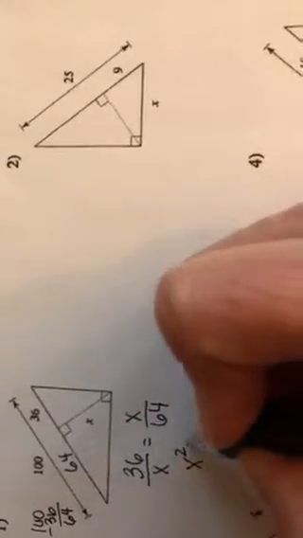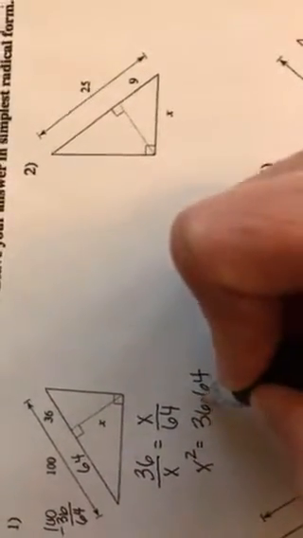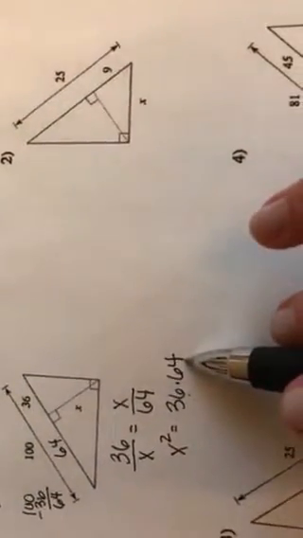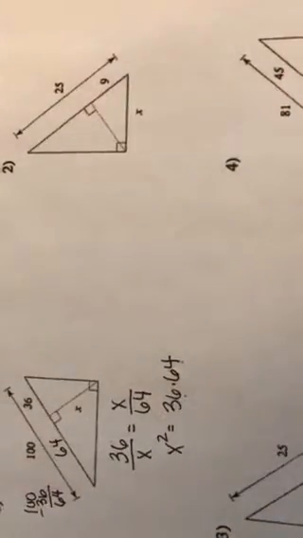Now we can cross multiply. X squared equals 36 times 64. All right. Once we figure out what 36 times 64 is, we're going to take the square root of that. I'm going to let you finish that piece.